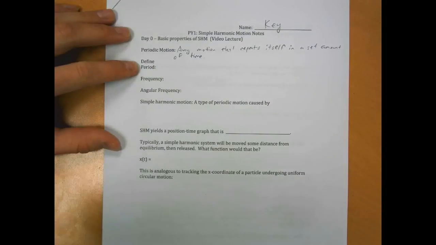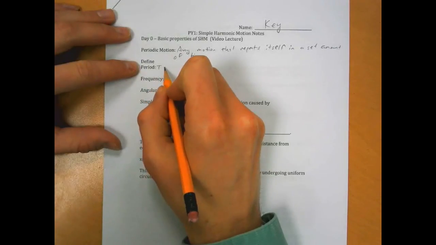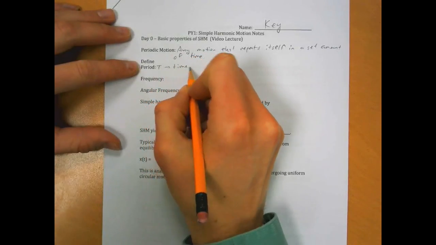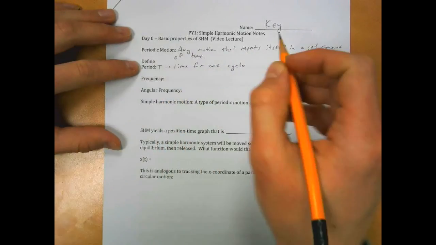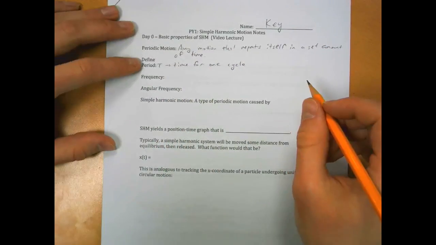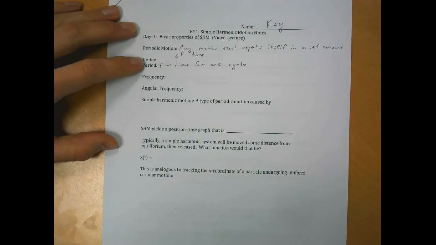Period is the variable T, and period is the time for one cycle. So I think we already talked about that when we talked about gravitation. We discussed what period is.